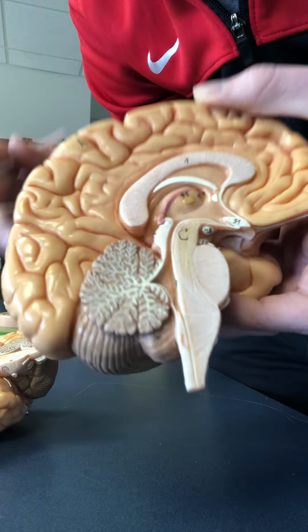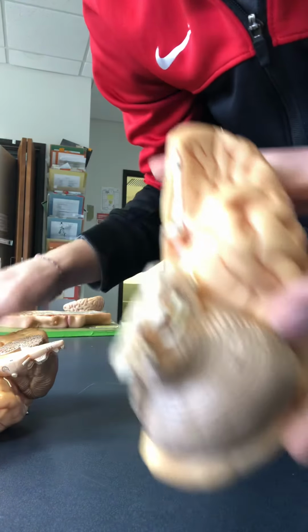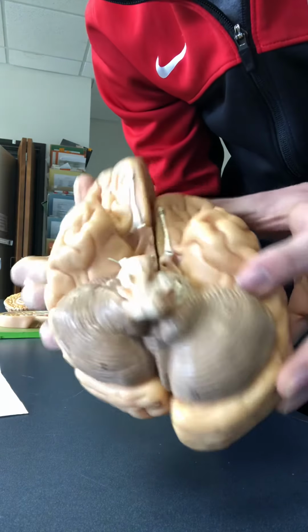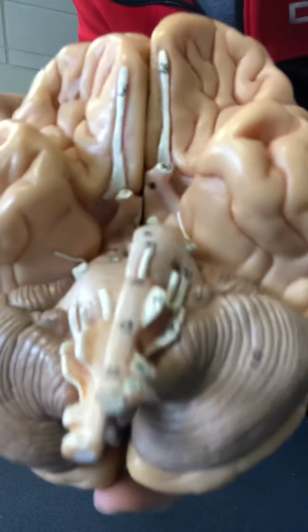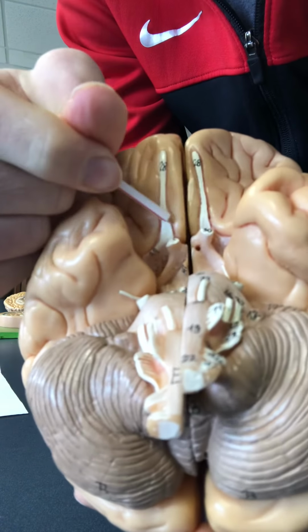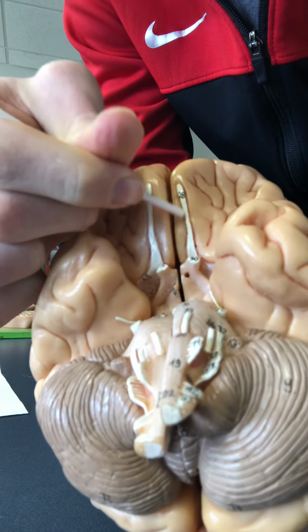And then olfactory nerve, pretty simple to find. I'll put the brain together. It's gonna be these little white strips right here. Okay, perfect.